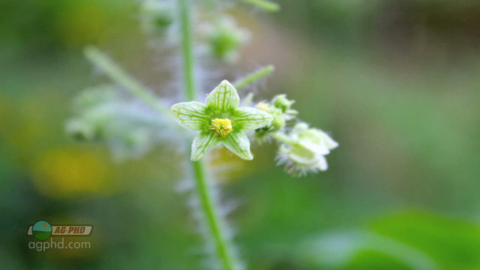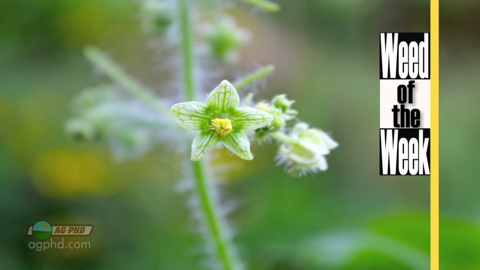Well, one other thing that we're concerned about out in fields is weed control. Can you identify this week's weed of the week?